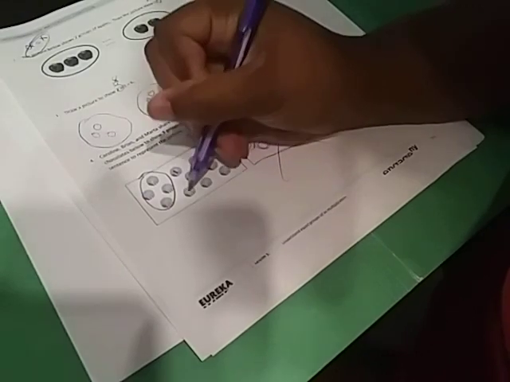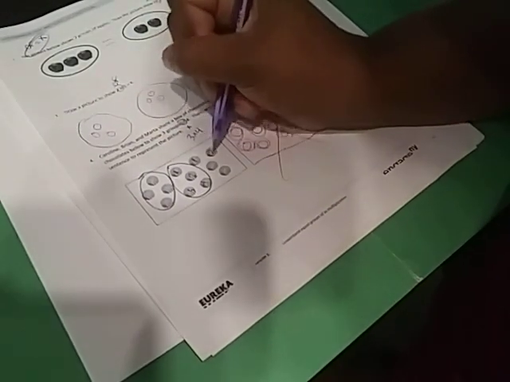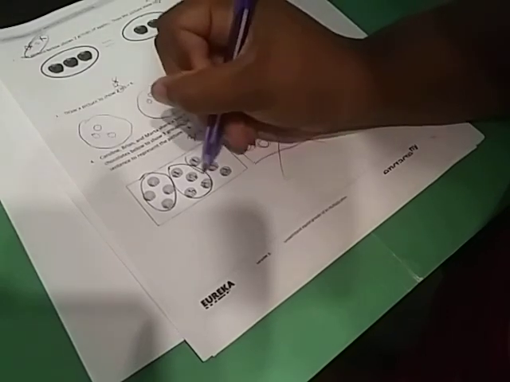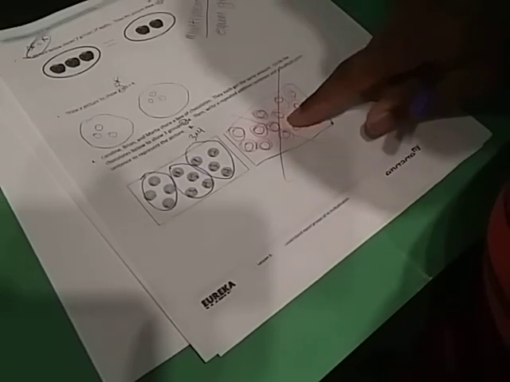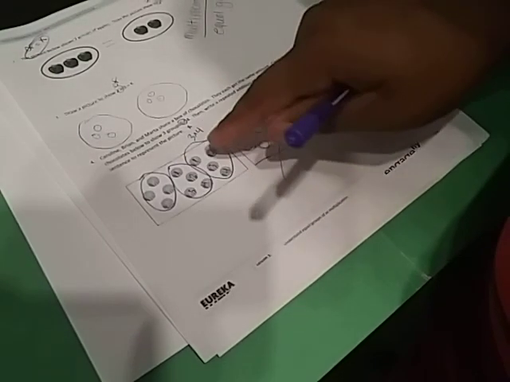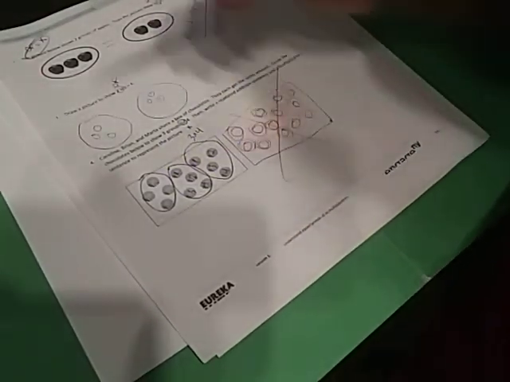If they need to mark it out, I'll take that. 1, 2, 3, 4. Circle it. 1, 2, 3, 4. Circle it. That way they won't get lost in their work. But this is unacceptable because at this time they should be able to understand what 3 groups of 4 look like. So I have 3 groups of 4. That means I have 3 groups and 4 is in each group.